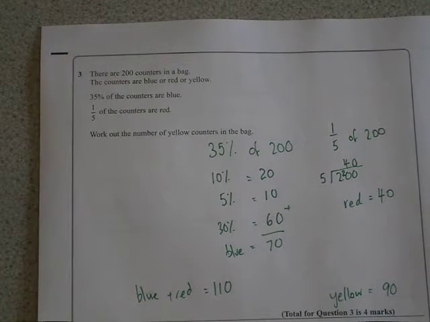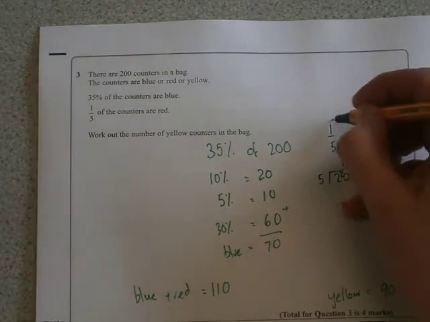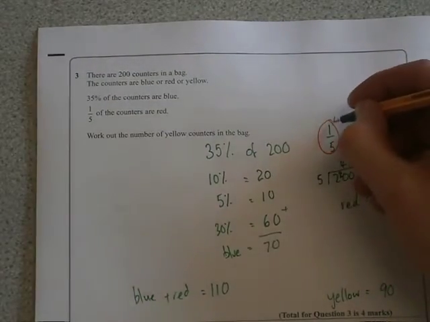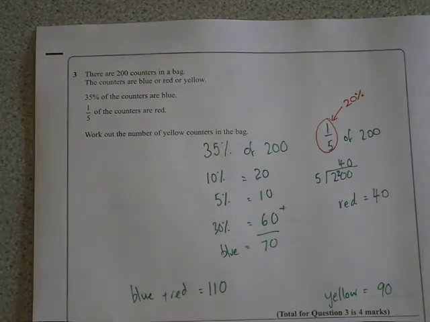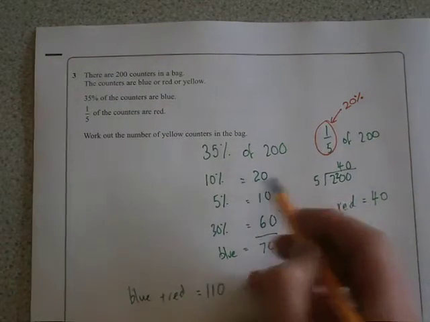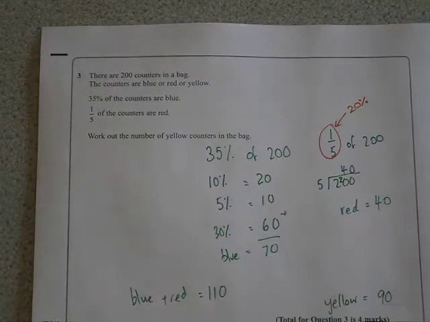Now then, there's lots of different ways you could do this. You could have changed this here into a percentage if you had wanted to, and said that that's 20. And maybe you might have found that easier, and then you would have got the same answer. 10% is 20, so 20% is 40. Whichever way you went around it, you would get the marks as follows.